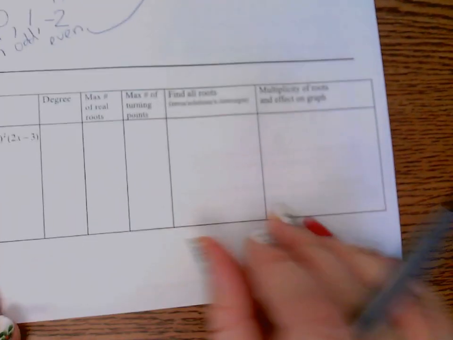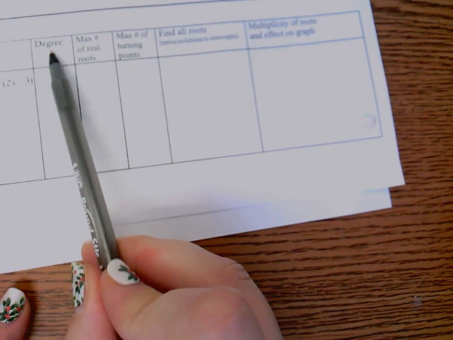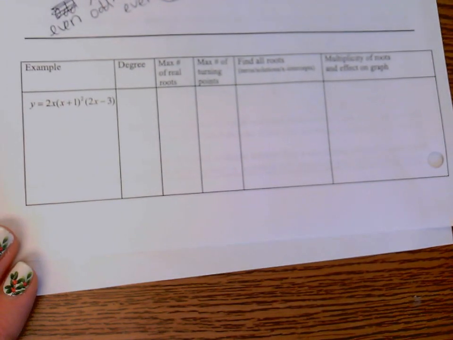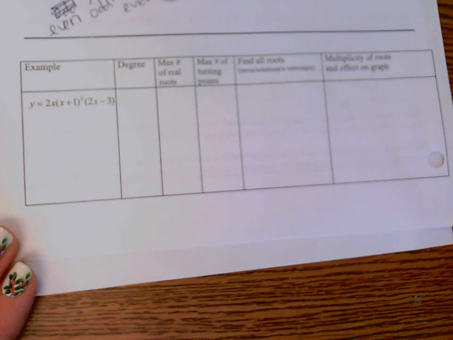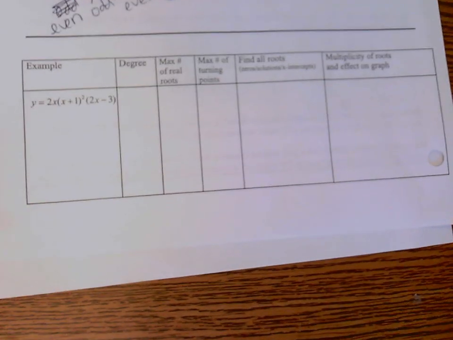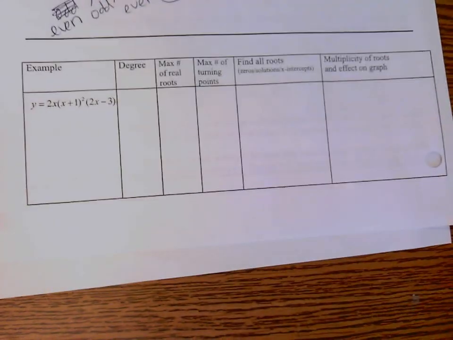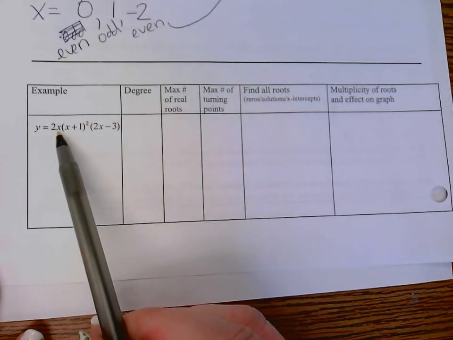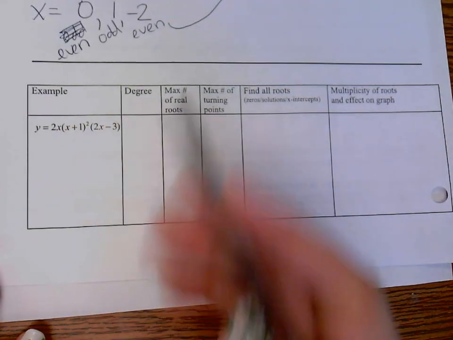All right, so what you're going to do is go through these just like 3 examples. You're going to think about the overall degree of the function. This is a key part for people because this is not in standard form. If I multiplied this all the way out, what would I get? 2x to the what power? X times x squared times x. Yeah, degree would be 4.